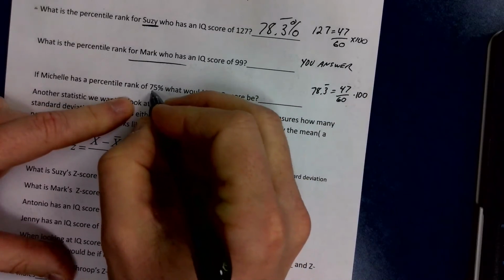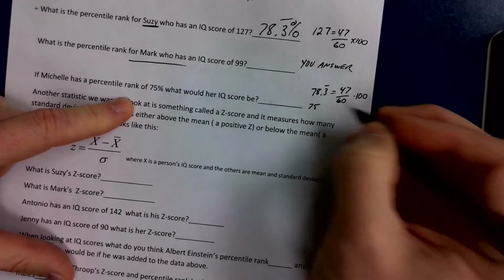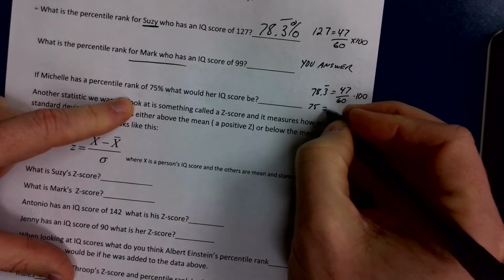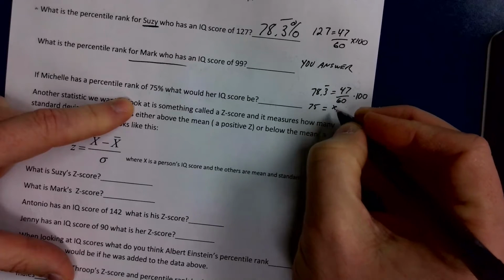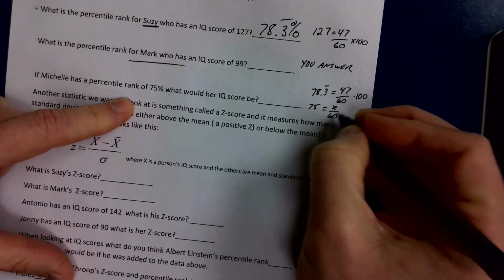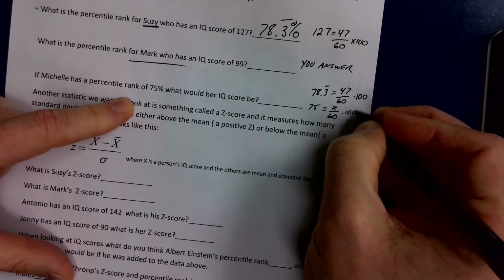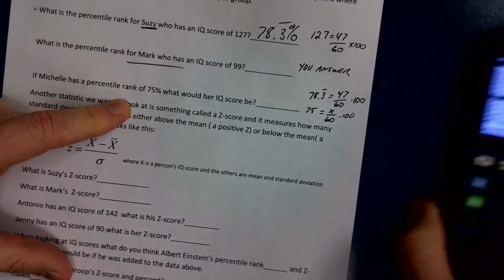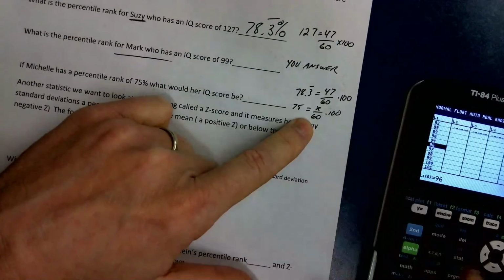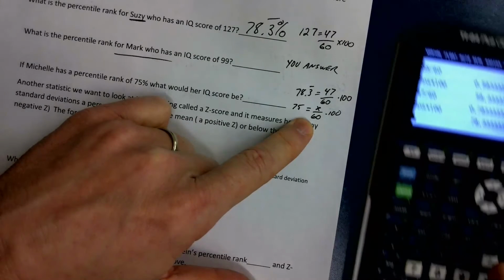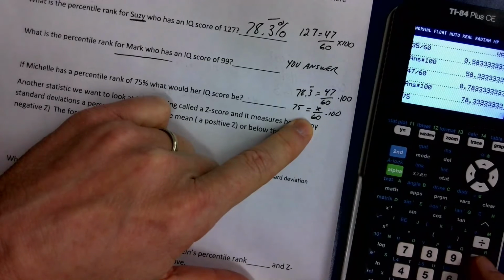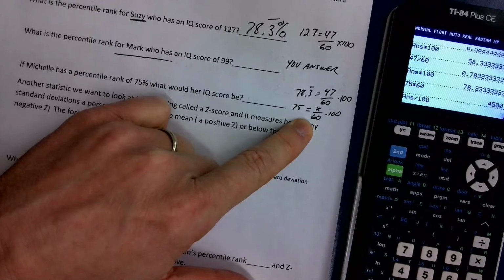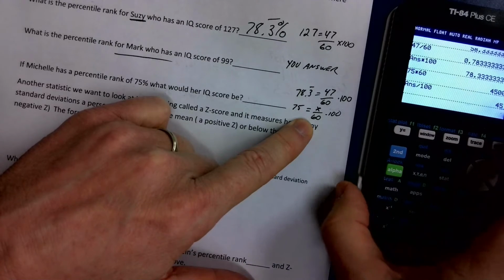And now we said Michelle's is 75, so 75 is equal to X over 60 times 100. I'm really just solving that equation for X. So how do I solve that? I'm going to go to my home screen and go 75 times 60, enter, divided by 100, enter. And you can see that it's the 45th number.